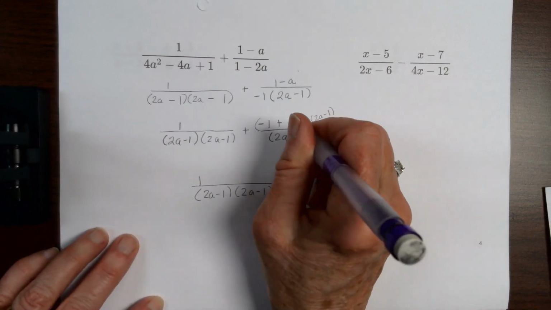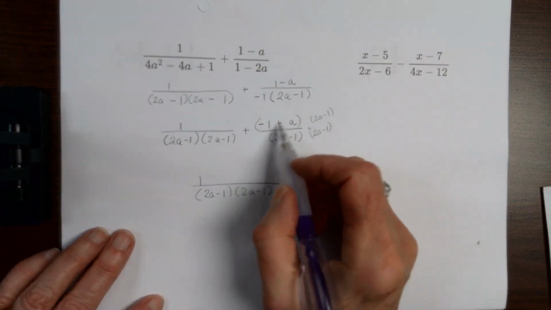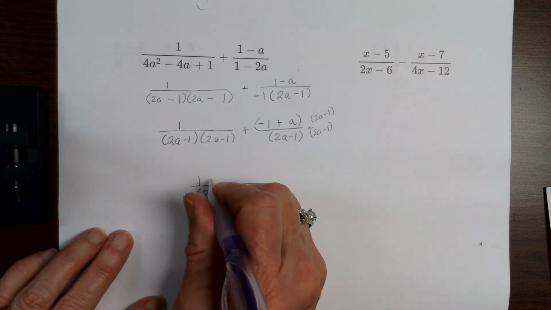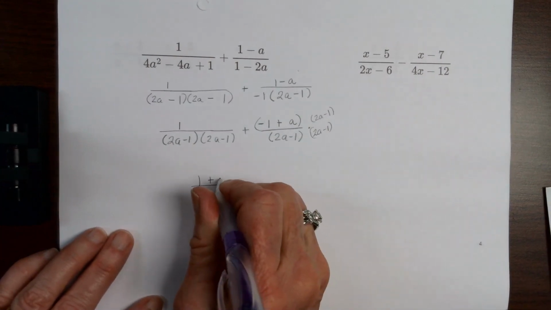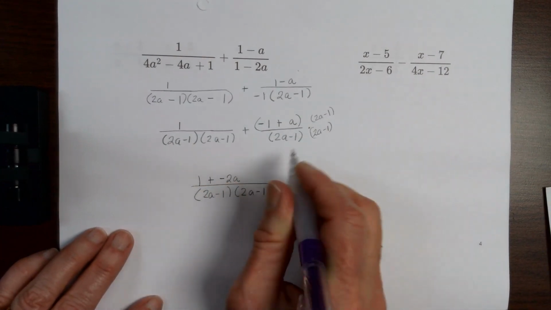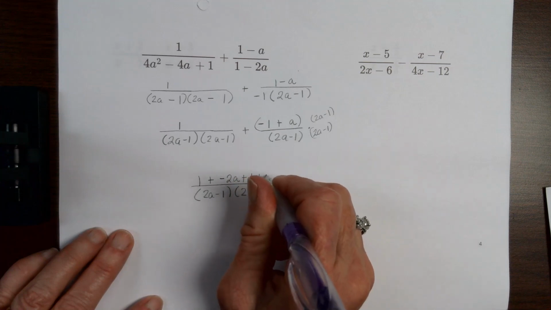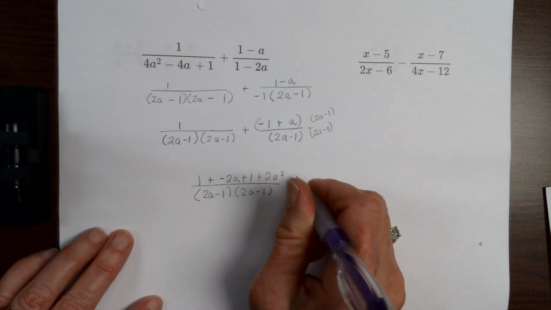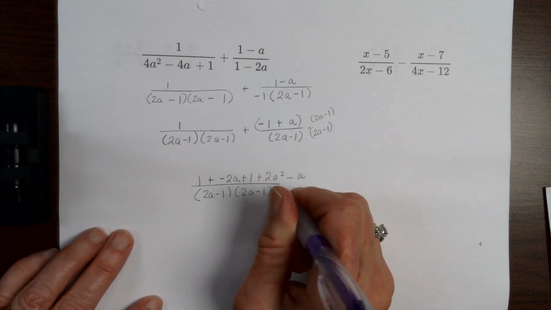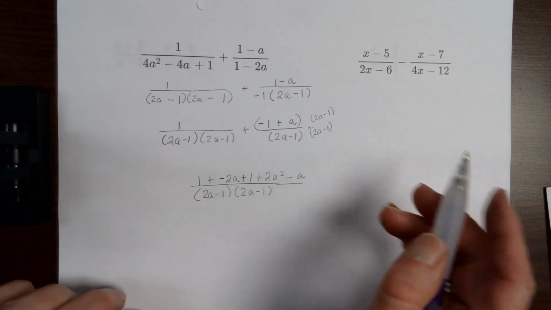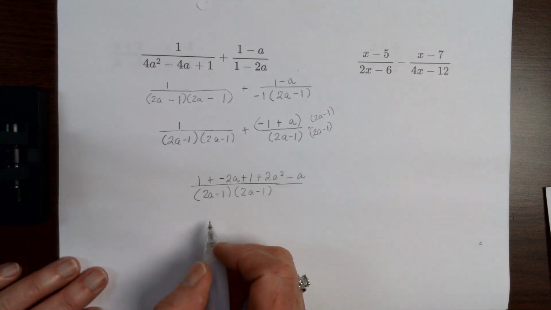This one, I'm going to have to do FOIL on. First is going to give me a negative 2a. Outside is going to give me a plus 1. Inside is going to give me a 2a squared. And last is going to give me a negative 1. Then I can combine any like terms that I have.